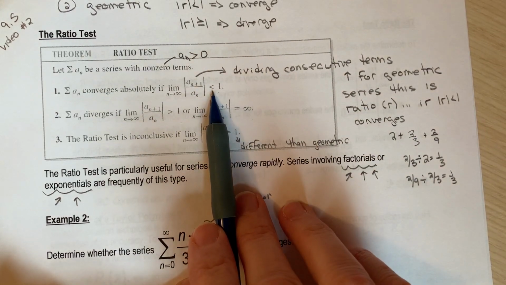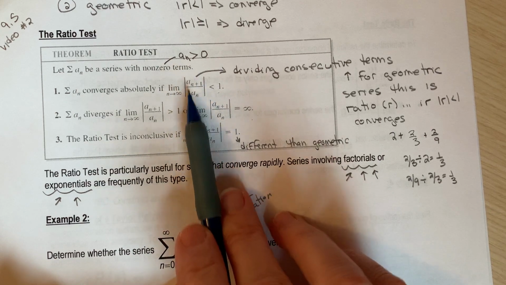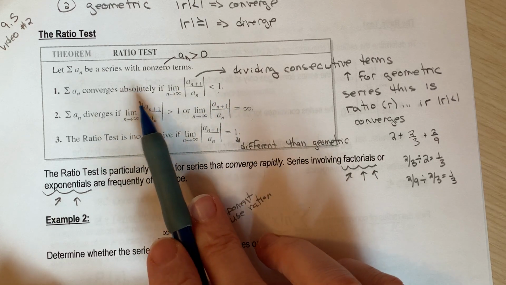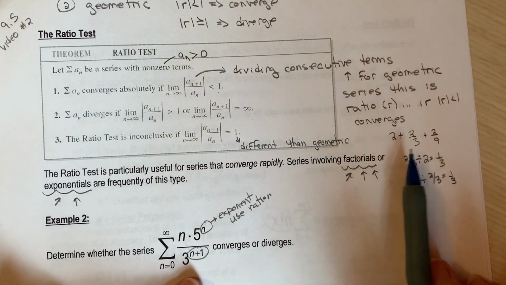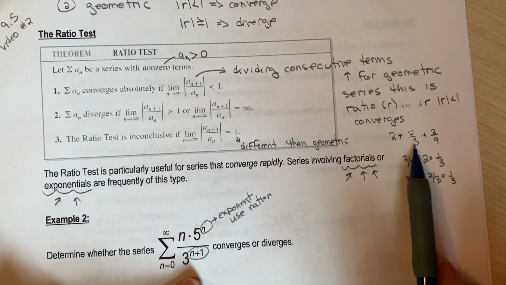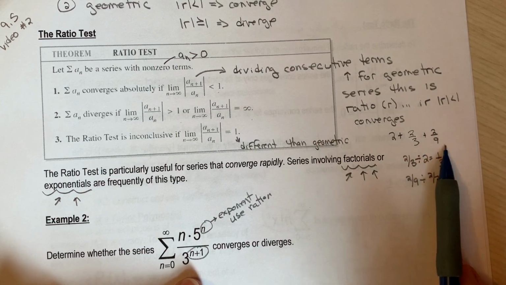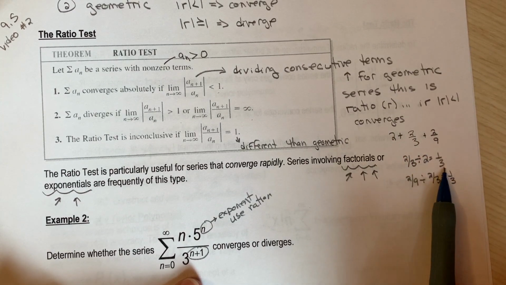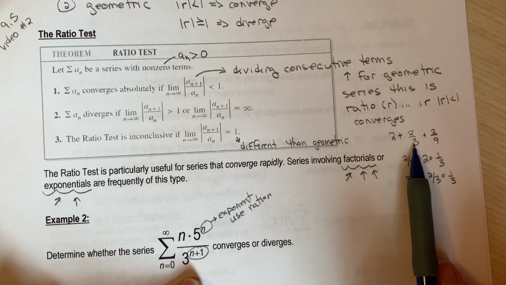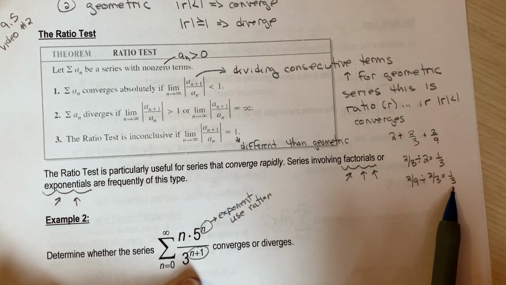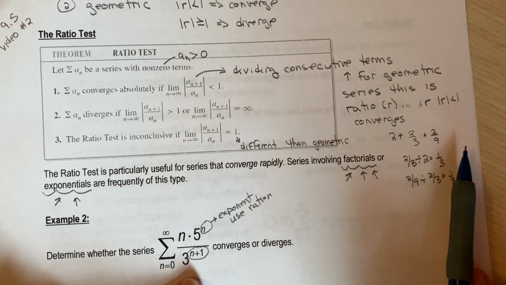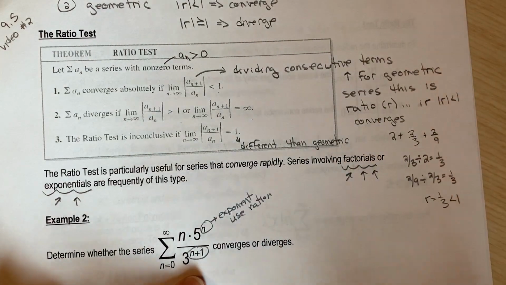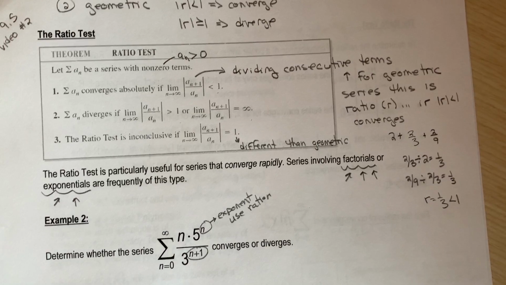And notice this says if the limit of the quotient of your consecutive terms is less than 1, then you converge. So this is just a little example. If you have terms like this, to find what your r value is, what you're multiplying by each time, you divide consecutive terms. So you take 2/3 and divide it by 2, and you get 1/3. Take 2/9 and divide it by 2/3, and you get 1/3. So that would mean this is geometric, and your r is 1/3, which is less than 1. So you would say that converges.